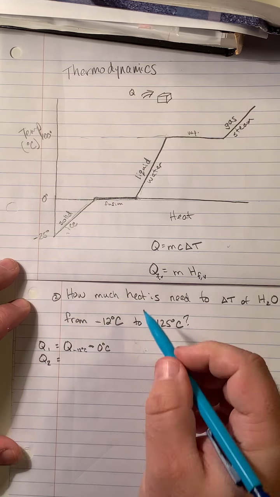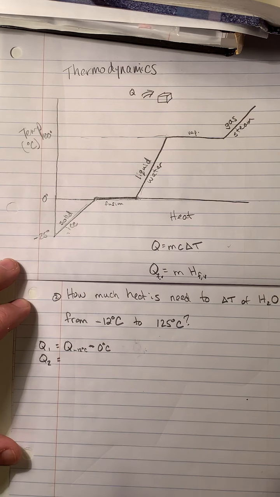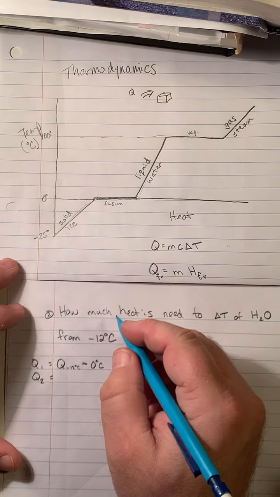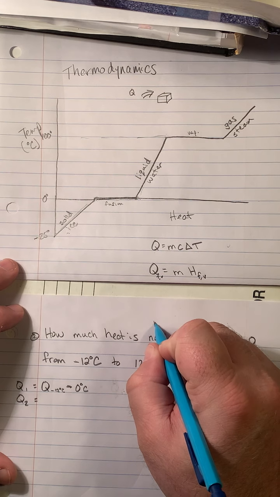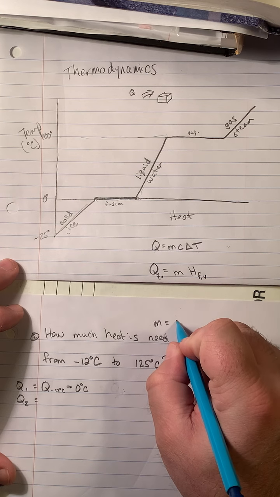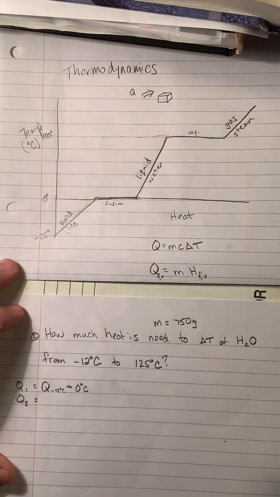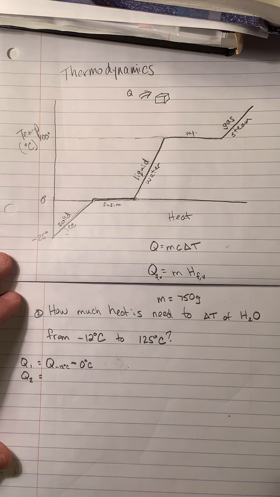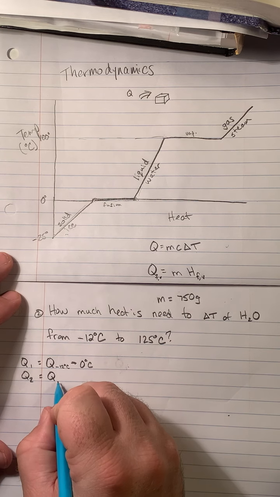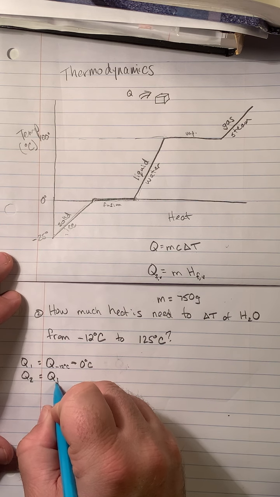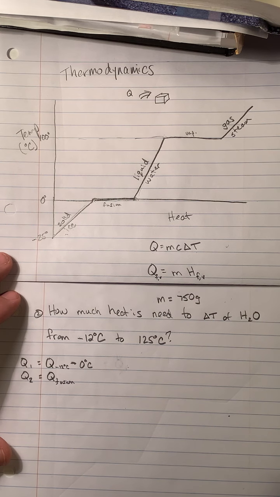Q2 would be the amount of energy needed to complete the phase change here. And, oh, what's missing here? Well, let's say that we have water. So let's say that the mass of this H2O is going to be, oh, I don't know, 750 grams. Okay. So the next thing is we want to find out how much heat is needed to complete the fusion, or going from ice to water.